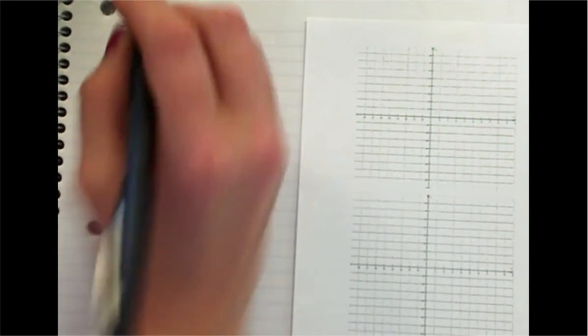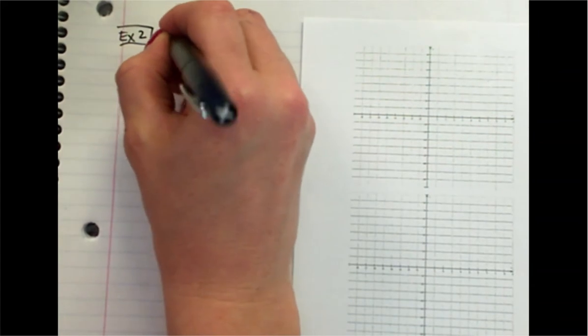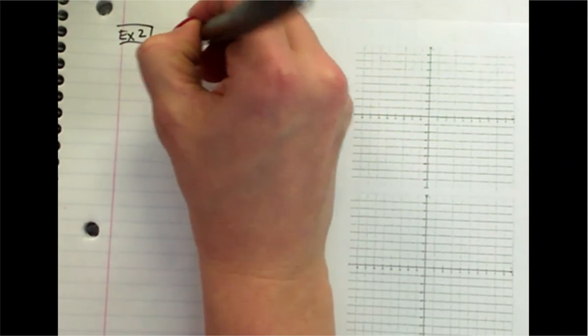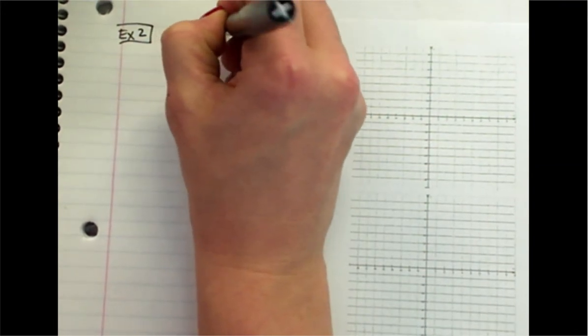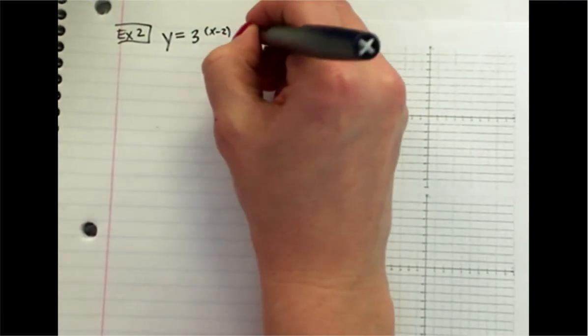We'll call it example number 2. Okay, so we graphed the parent functions last class. We have growth and decay shapes. Let's do a pretty straightforward one: y equals 3^(x minus 2) minus 4.